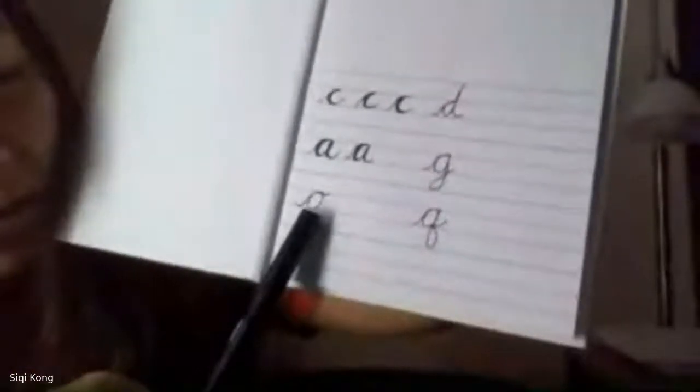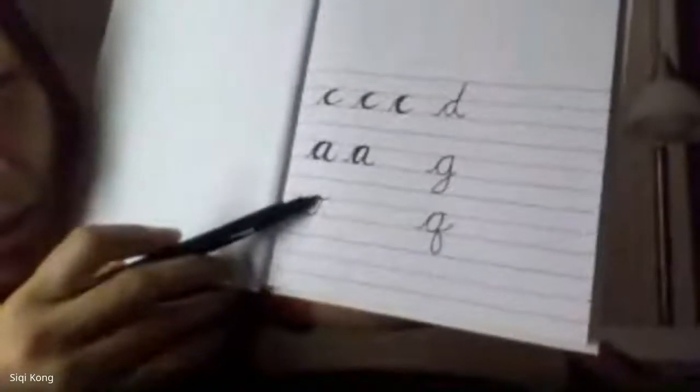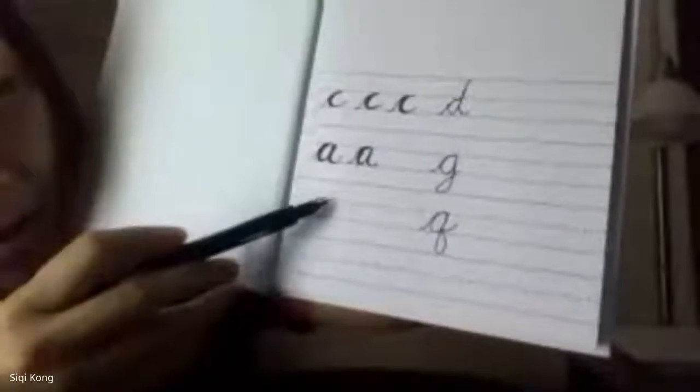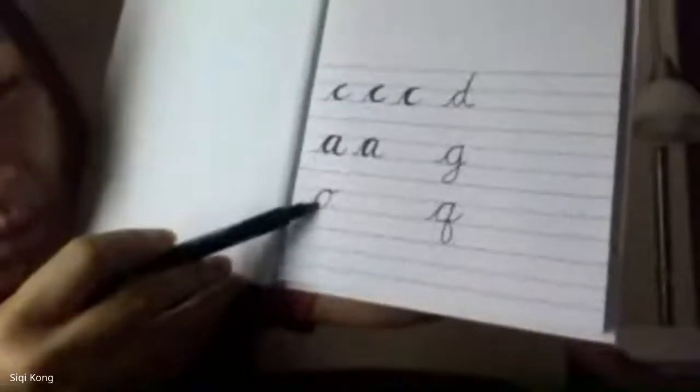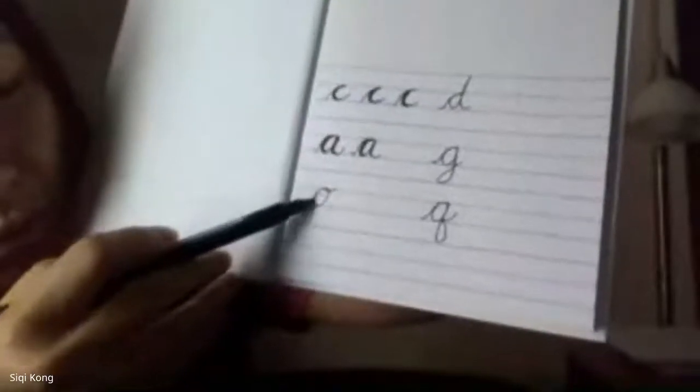Okay, then let's go ahead and do O. We go up, so it stays thin, then go down. This one needs to be thick. Then go up again. So only this stroke needs to be thicker. By the way, you can use different colors. You don't have to just use black.